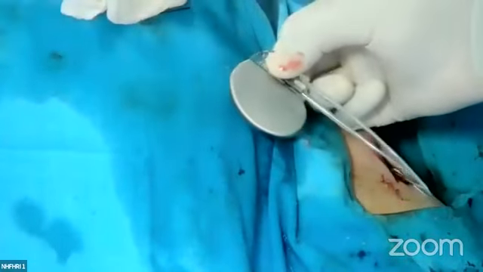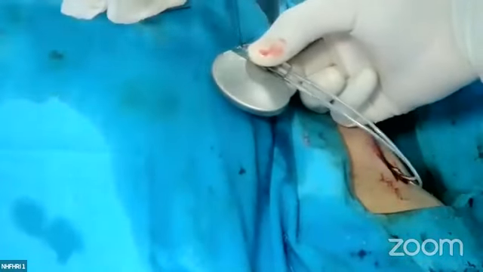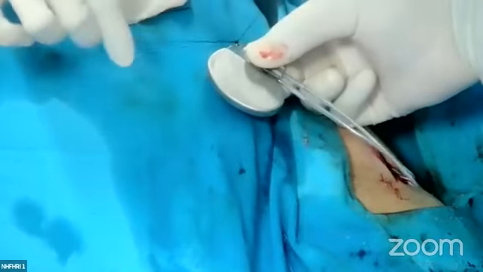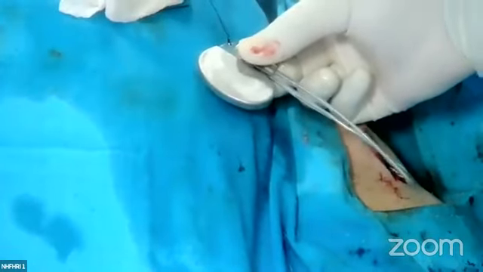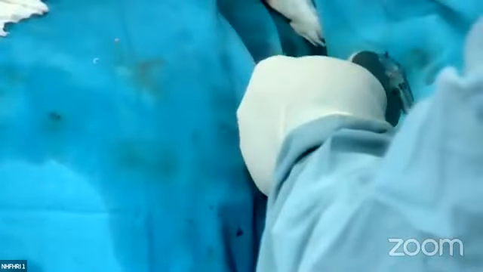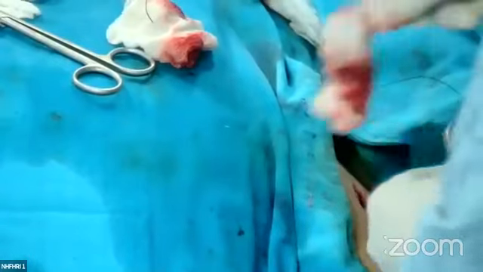In the examination, Twiddler syndrome is asked. This generator is frequently asked in the examination, sometimes given in the examination, and the parts of the generator are asked. So I am putting the generator with the lead inside the pocket.